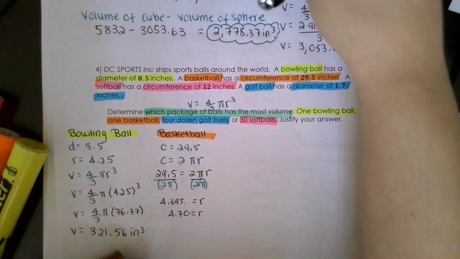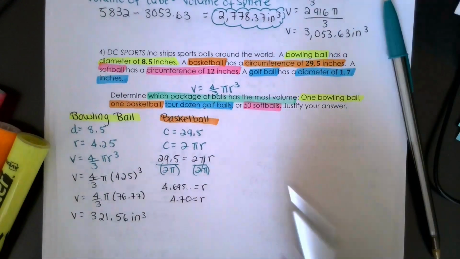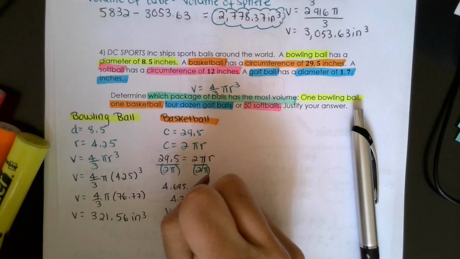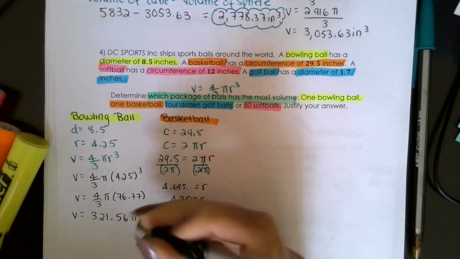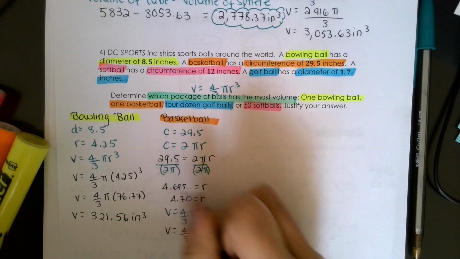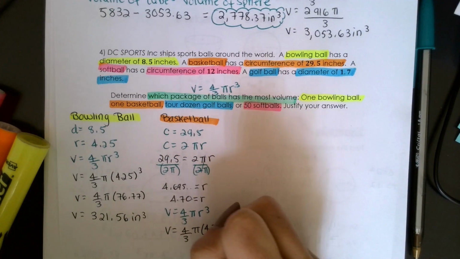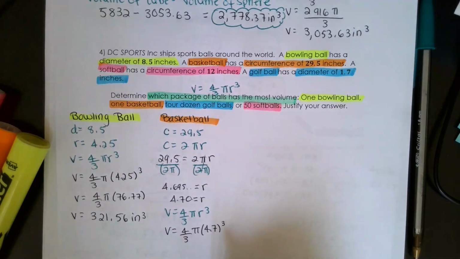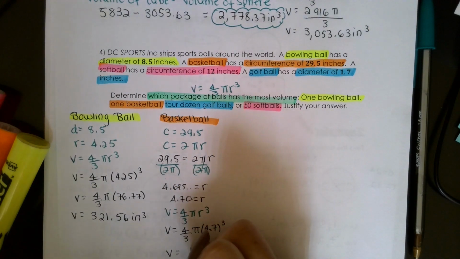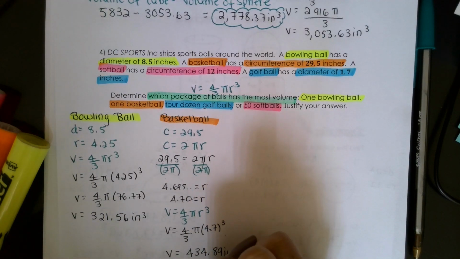I'm just rounding everything to the nearest hundredth. Alrighty, and now you just plug in the formula. 4/3 pi r cubed. Now because it's 4.70, I'm not going to put this 0, I'll just do 4.7 cubed. So go ahead and do 4.7 cubed, then multiply by pi times 4 divided by 3. So your volume is going to equal 434.89 inches cubed.